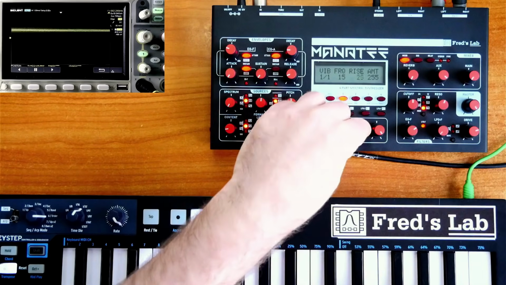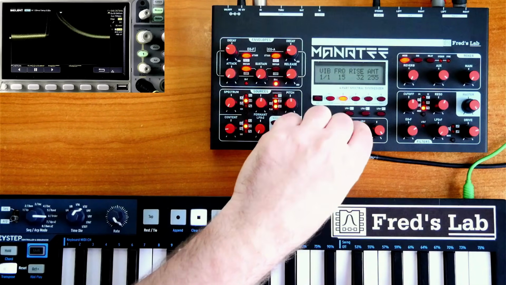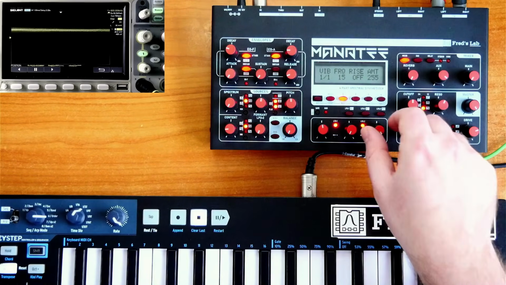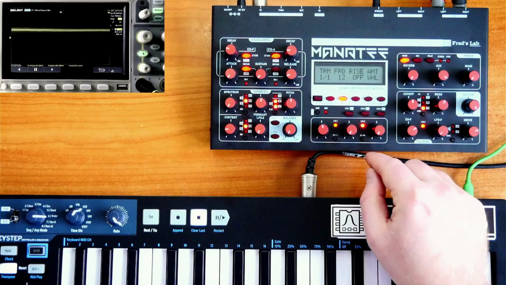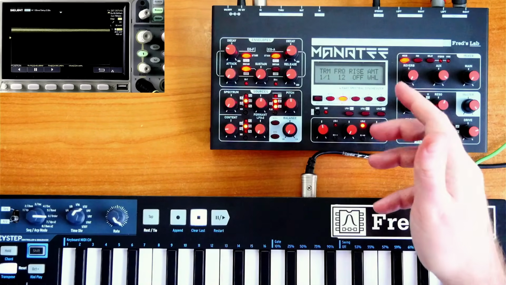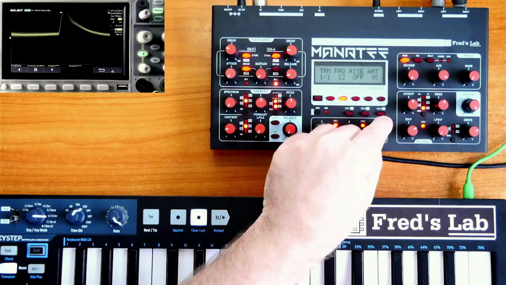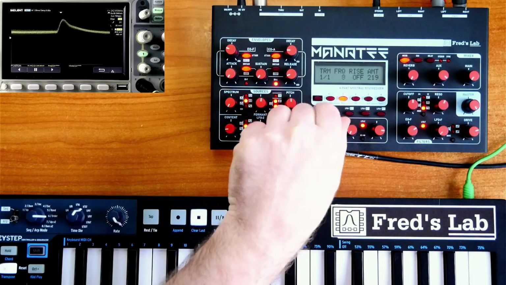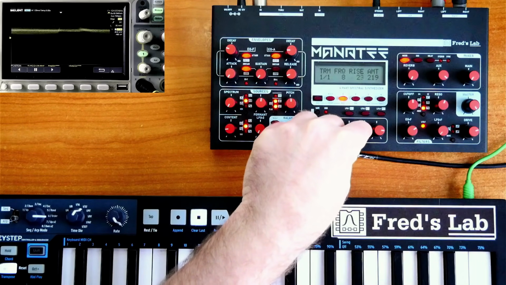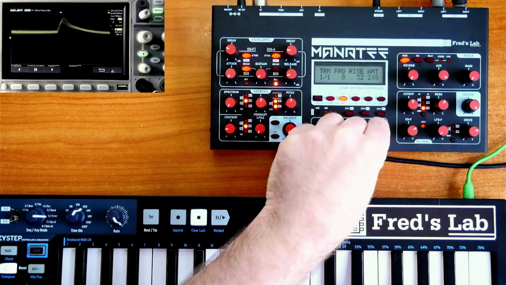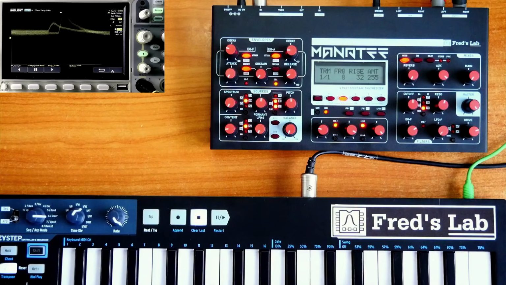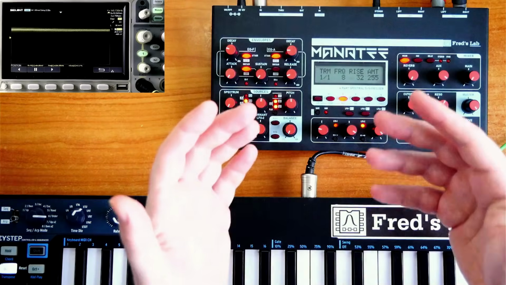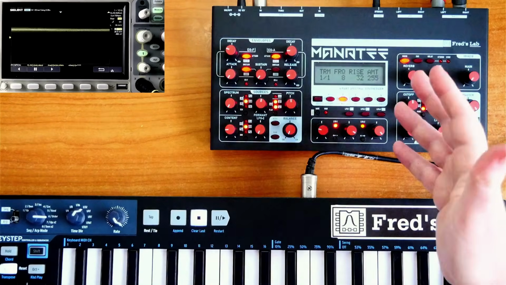Or immediately. And the tremolo is very similar. These two modulators are independent and they can add some kind of old school flavor to your preset.